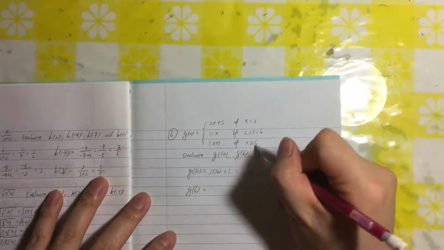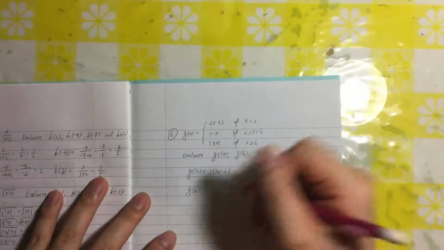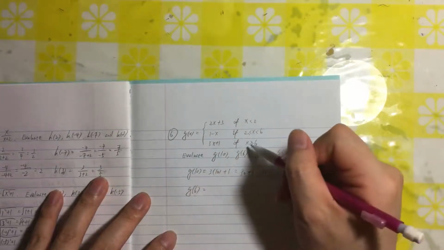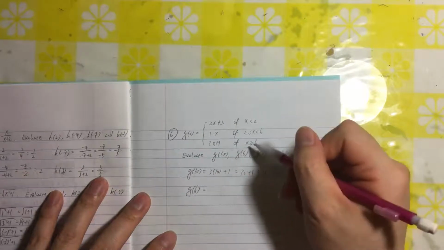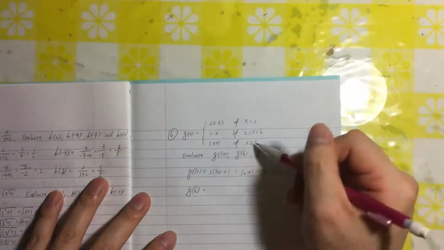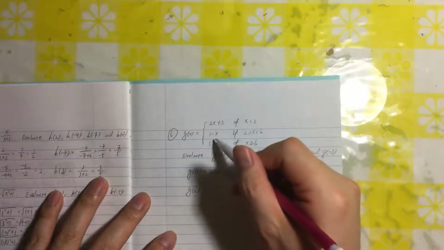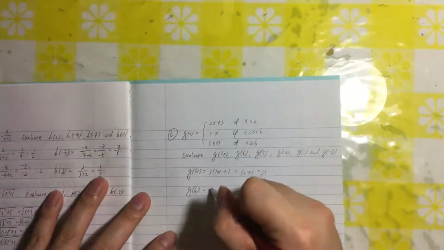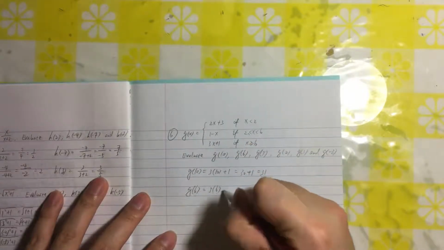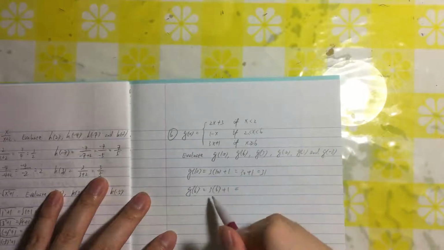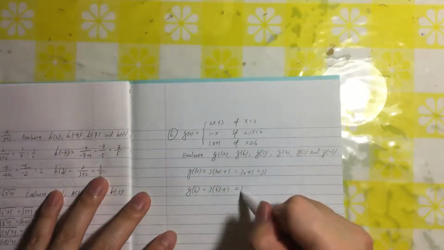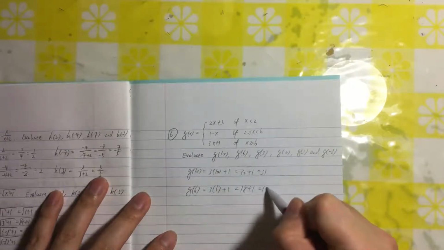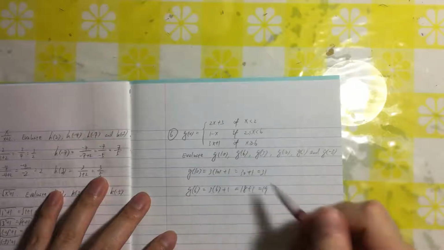Is 6 greater than or equal to 6? Here, number 6 is equal to 6, so it satisfies the third condition. If we satisfy the third condition, we plug 6 into the third piece of the function. I get 3 times 6 plus 1. 3 times 6 is 18. 18 plus 1 is 19. So g of 6 is 19.